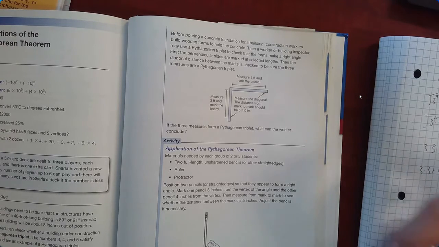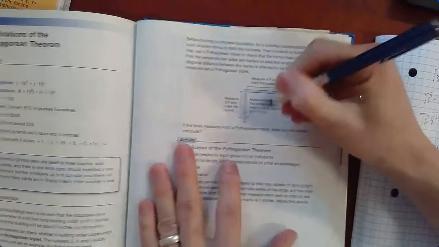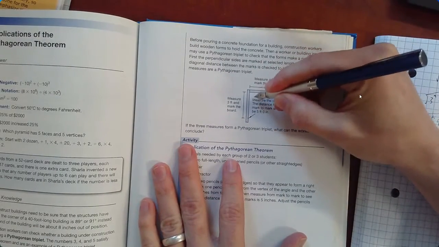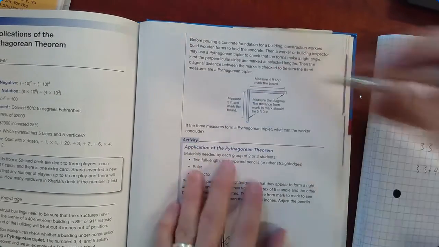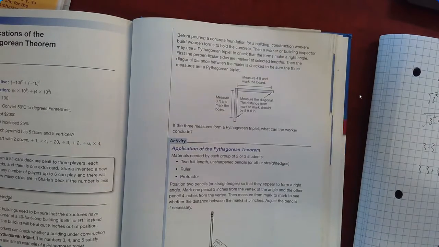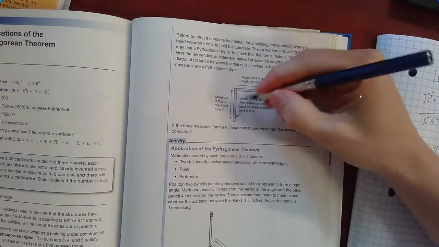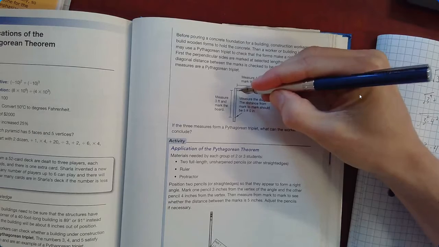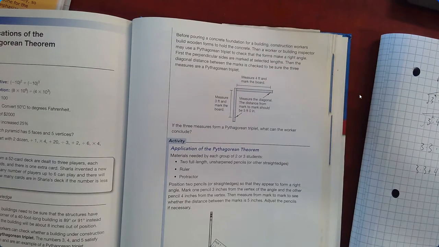So what they're doing when they're making this is making sure that this is a 90-degree angle. Why can't they just use a protractor? Sometimes if it's set up for concrete, they can't actually access this point anymore. And so they need to make sure it's 90 degrees, because 90 degrees is very structurally important. It helps to ensure the stress is in the right point of the building.